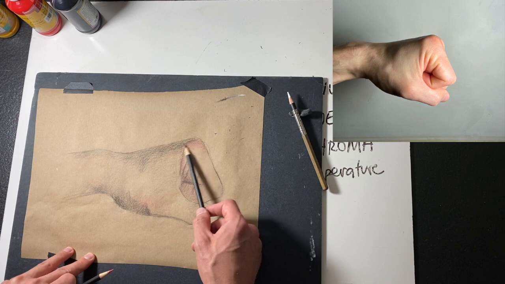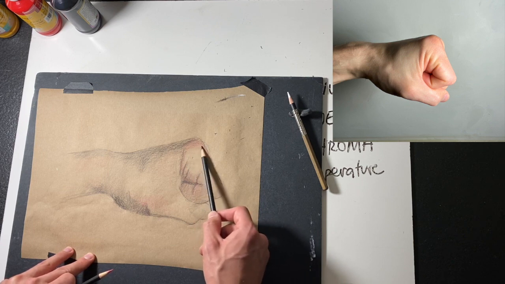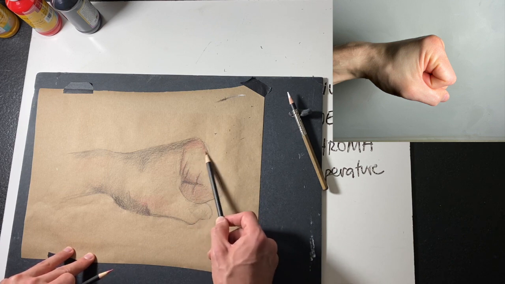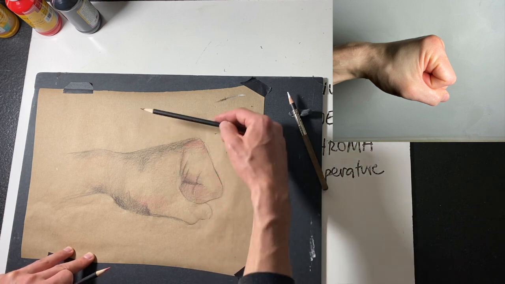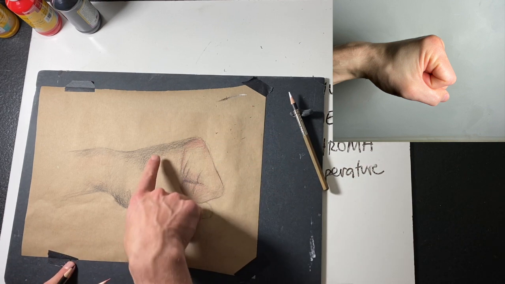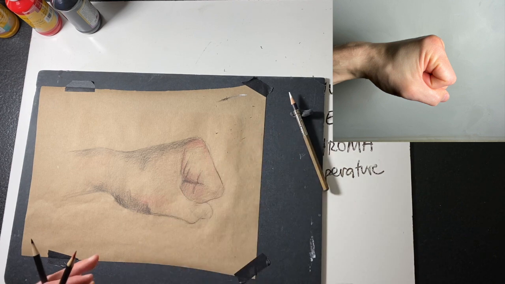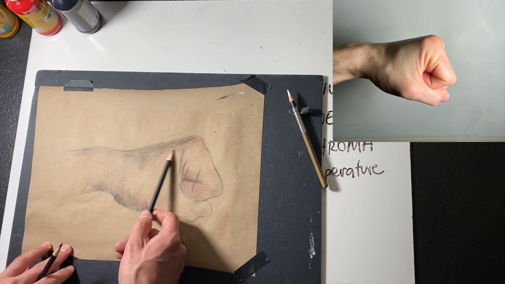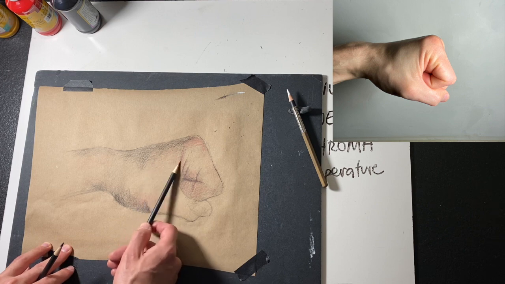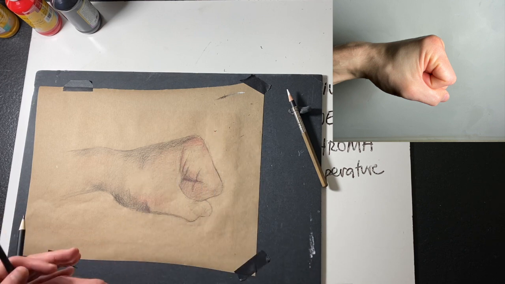I'm going to keep that ready, but cool this down a little bit. And then the temperature relationships. Cool, warm, and then we're going to work back to the cool of the highlight. And if you can get those relationships right, that's all you really need. You can kind of make up the color.